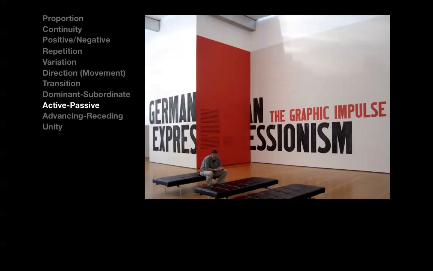This discussion is about active and passive forces. At a fundamental level, horizontal planes can be restive, static, and passive. Vertical planes can be stabilizing, controlling, somewhat active, somewhat passive, and indicate potential change. Diagonal planes are dynamic and entirely active.